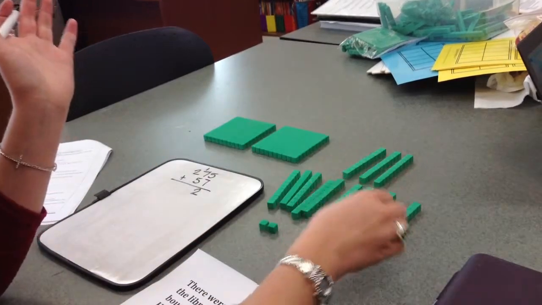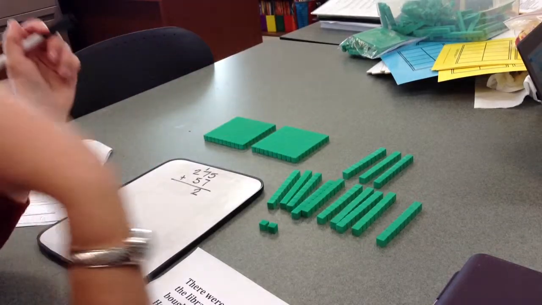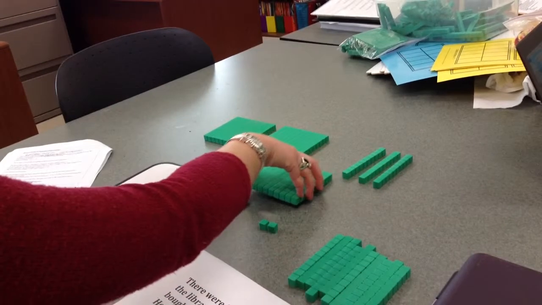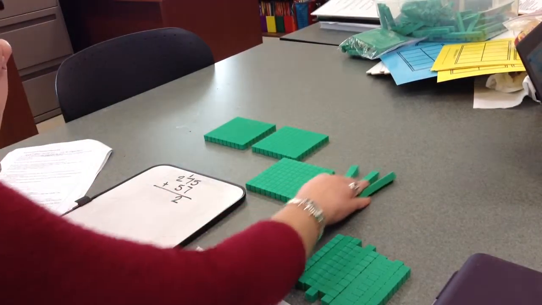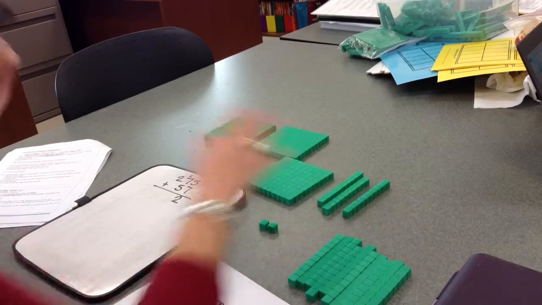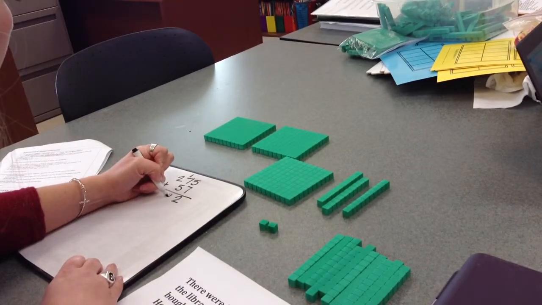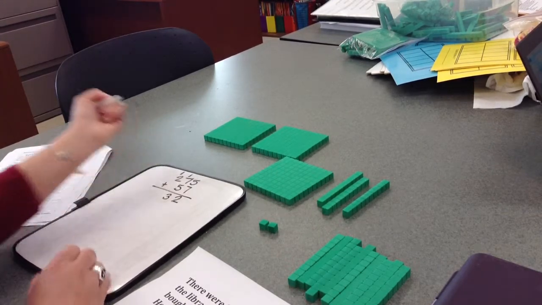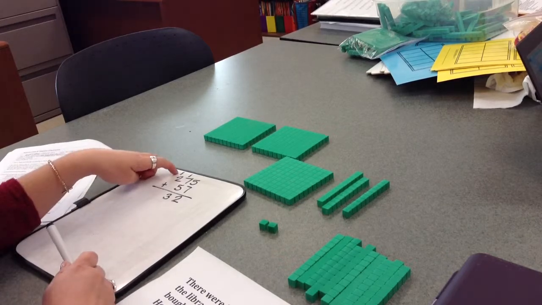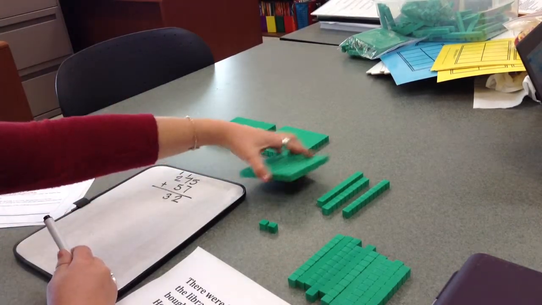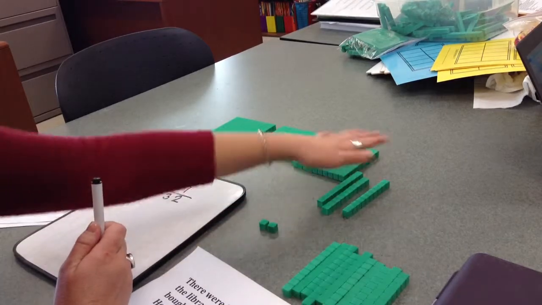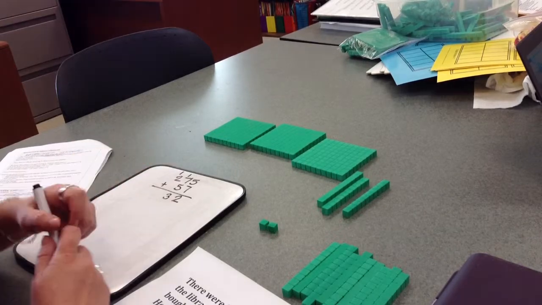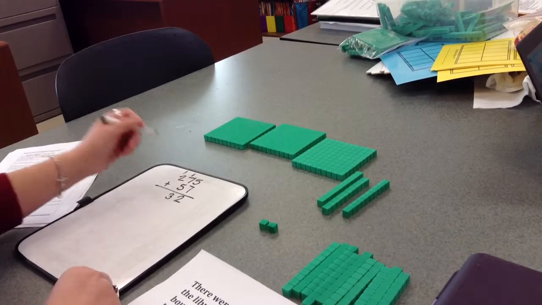So we know that 10 longs equals 1 flat, and we have 13 longs, so we can take these 10 longs and trade them in for a flat, which equals 100. So we have 1 flat and 3 longs left over. So we're going to put our 3 down here in the tens place, and we're going to put our 1 up here. And this 1 does not just equal 1, it equals 100, and that's why, since we regrouped our 10 longs into 1 flat, we carry the 1 up here to signal 100. And that's why it's in the hundreds place.